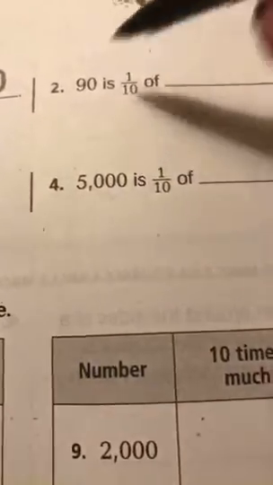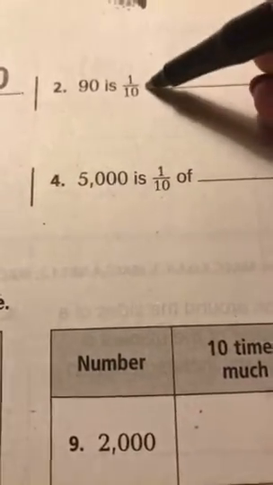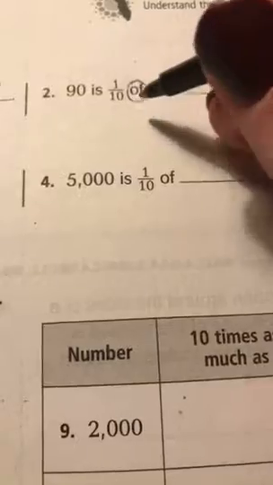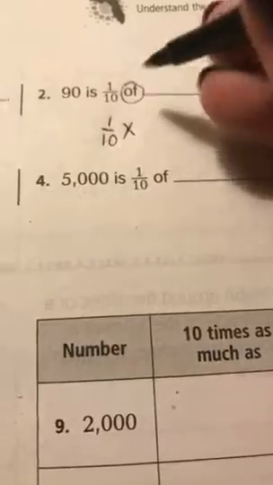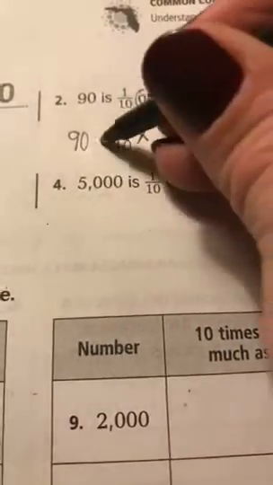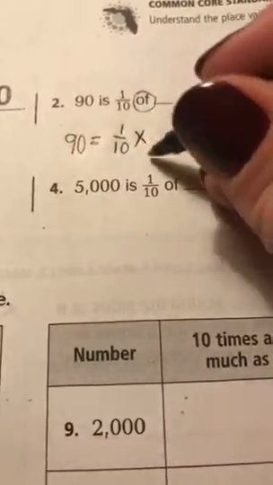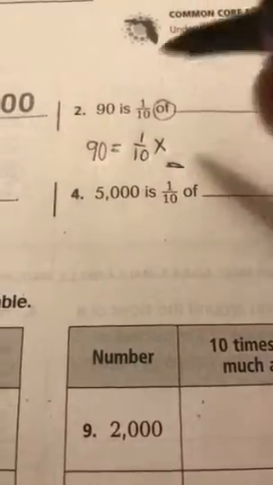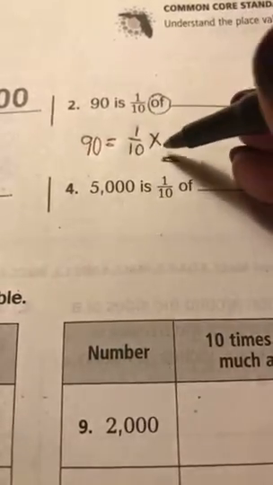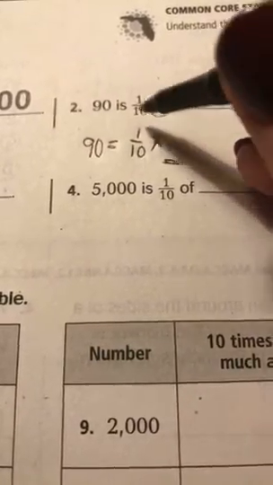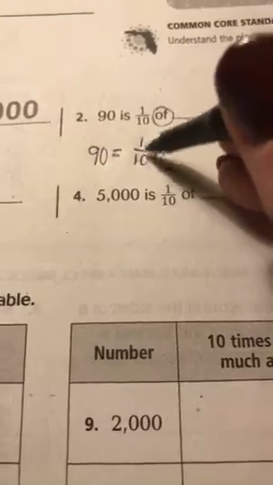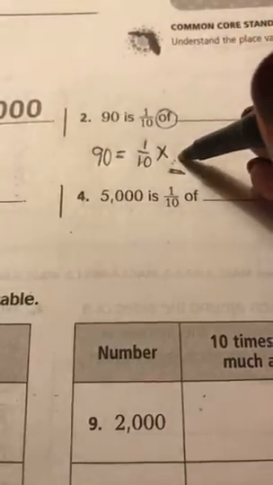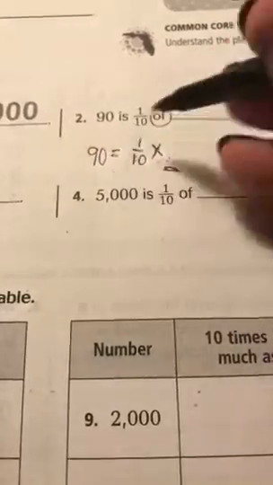So when I look at number 2 says 90 is 1/10 of. So most of you remember right off the bat that the word of represents an operation. The word of represents the operation multiplication, which means that the word is going to represent your equals sign. So 1/10 of something is going to equal 90. So I needed to figure out when I multiplied 1/10 times a number, what was the number I started with? So since I know I multiplied 1/10, that meant that my answer got smaller. So I would have started with a bigger answer, cut it into tenths, and got a smaller answer.